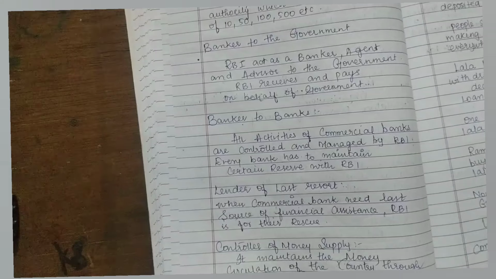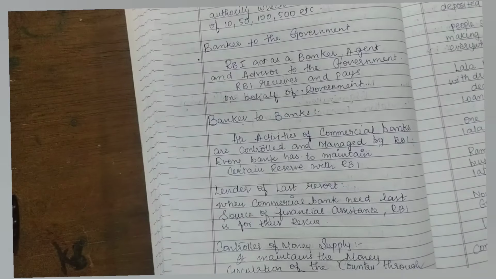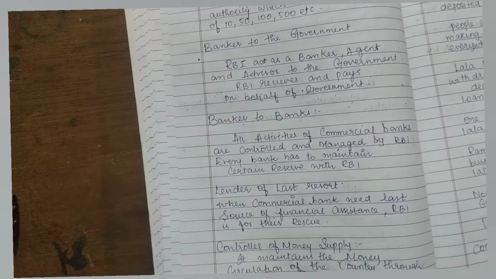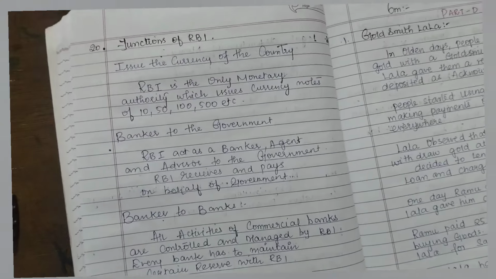Lender of last resort: when commercial banks need a source of funds, the last source of financial assistance they can get is from RBI. Controller of money supply: it maintains the money circulation of the country through open market operations, through reserves, etc. Custodian of foreign exchange: RBI maintains reserves such as gold, foreign exchange currency, etc. So these are the various functions of RBI.